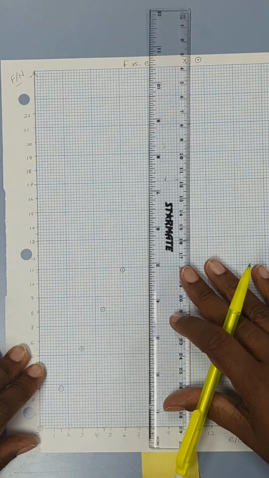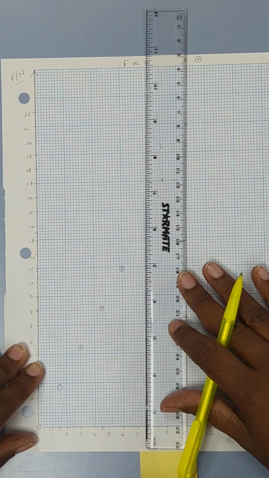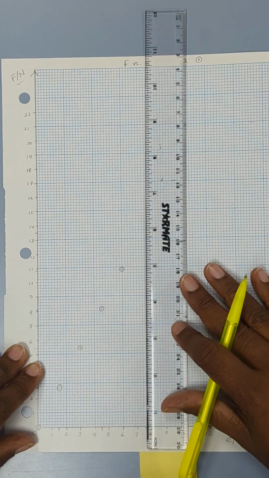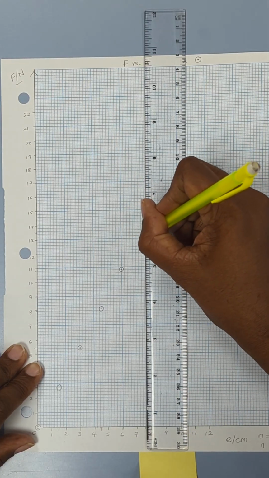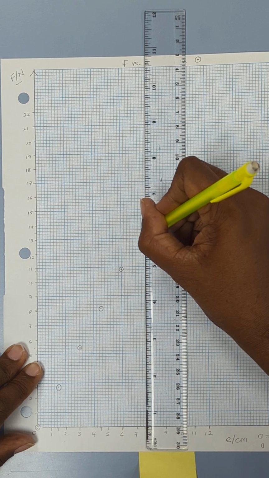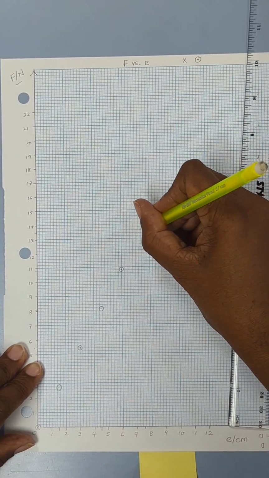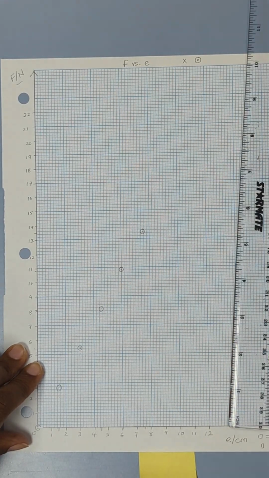So I line up, and the ruler must kind of be bent. It has to be straight to line up. Here's my 13, and I check 2.5 blocks going up: 1, 2, 2.5. So this point here is my 13.5 against 7.5.